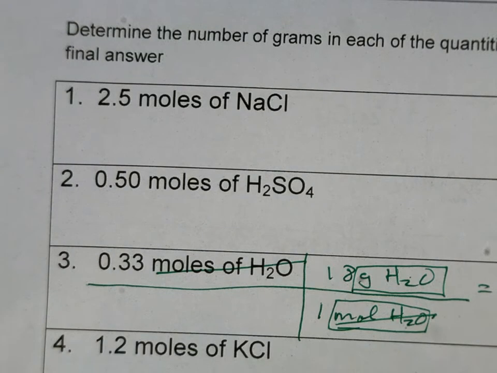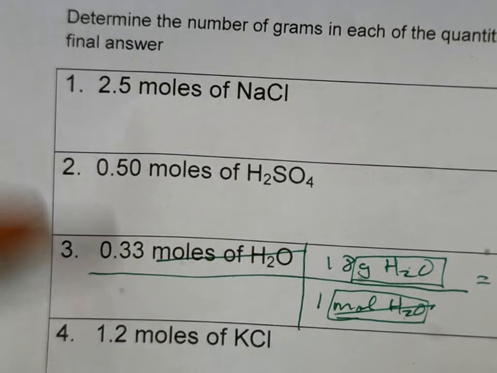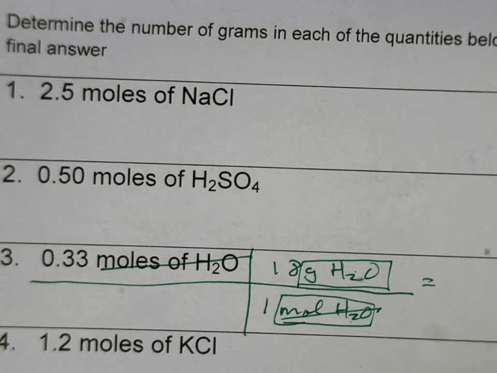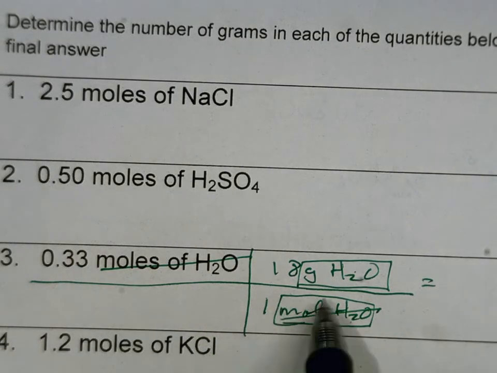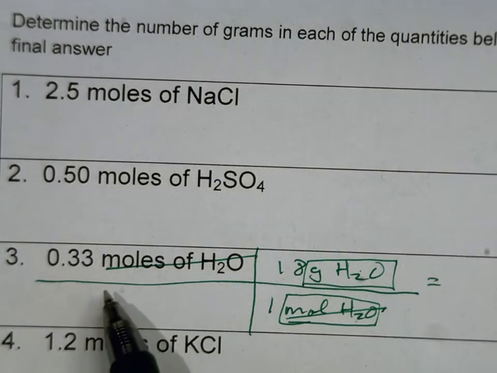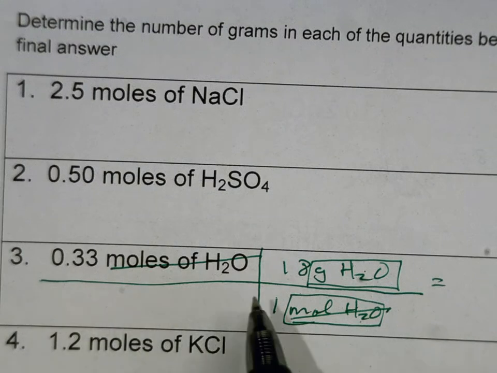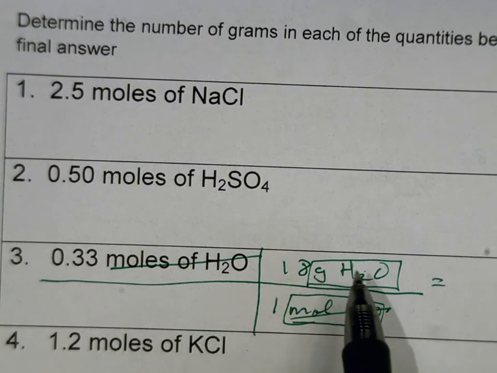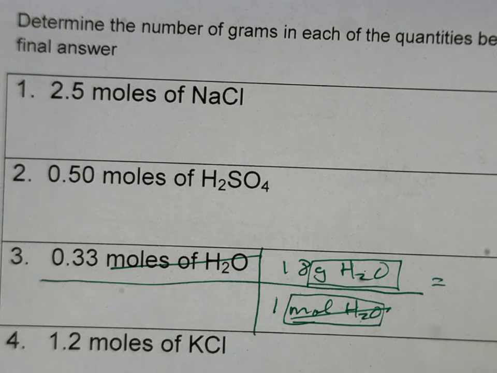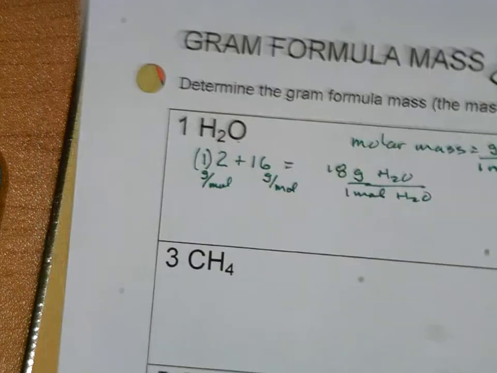Okay, yeah, that's right. Well, then use your calculator. But anyway, the answer is going to end up being in grams of H2O. We just converted 0.33 moles of water into how many grams of water that would be. And there you go. So you can do the rest of these. This will be due next time in class.